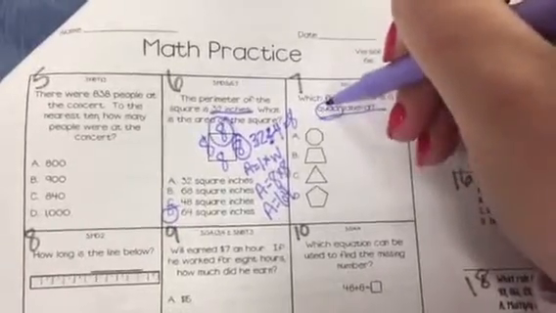Which of the following is a quadrilateral? Quad means 4. So find the shape with 4 sides. The shape with 4 sides is your quadrilateral.